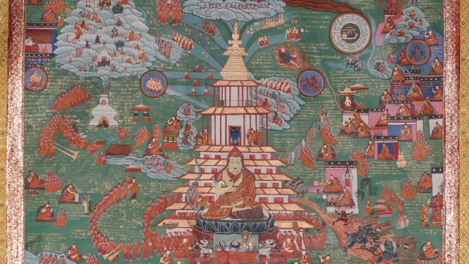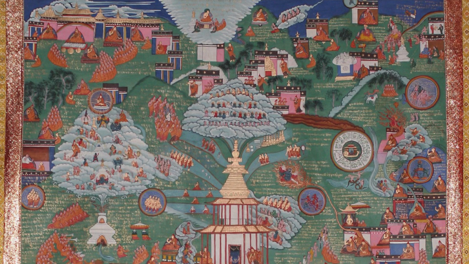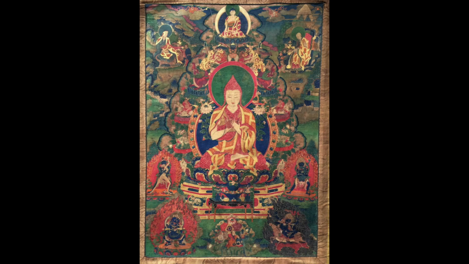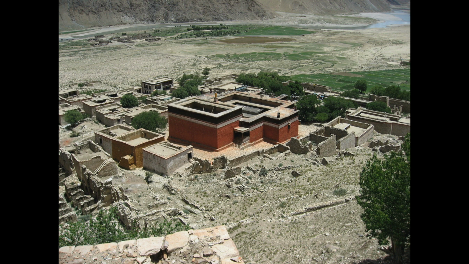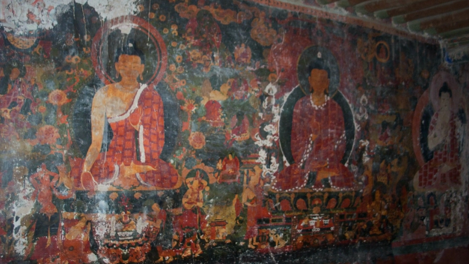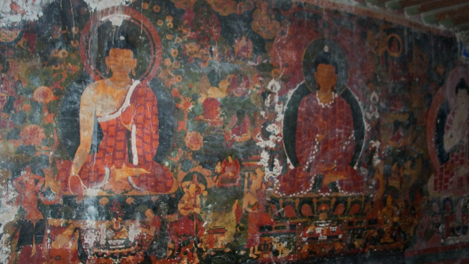Now, also below that original monastery is another, Jonang Puntsog Ling, which was established by Jonang Taranata. This monastery's main building is still intact, and it has 3 or 4 floors, I think it may be 3, of murals that are in relatively good condition. Great, fantastic source for art history, iconography, religious studies, art study, everything.